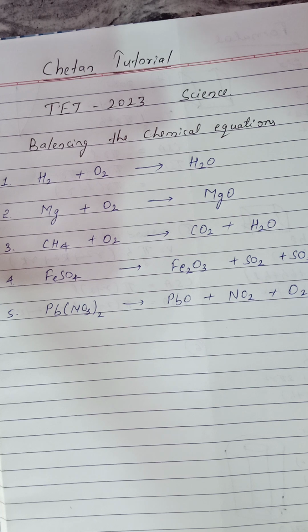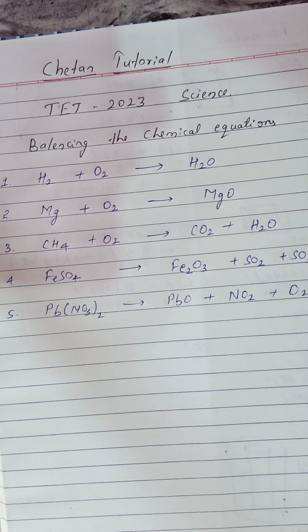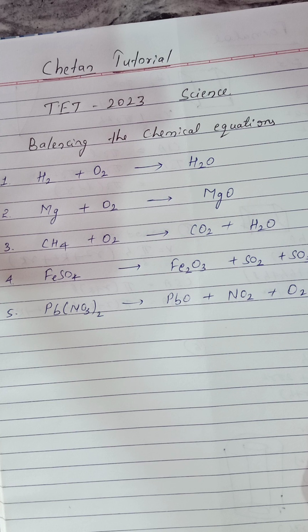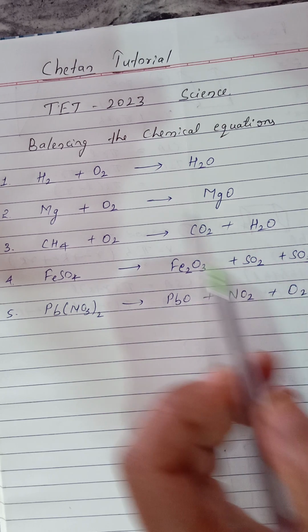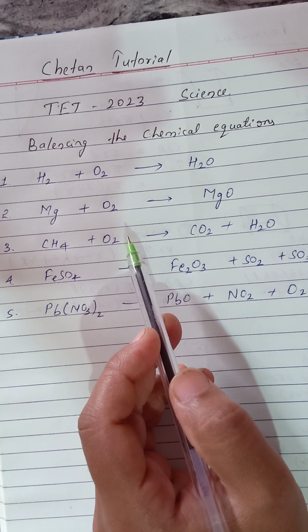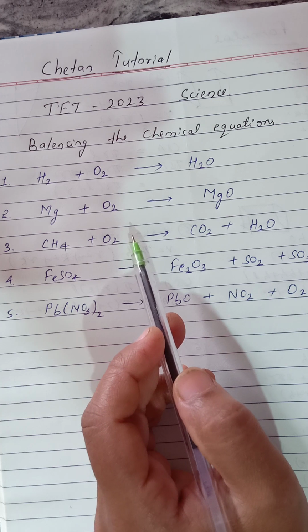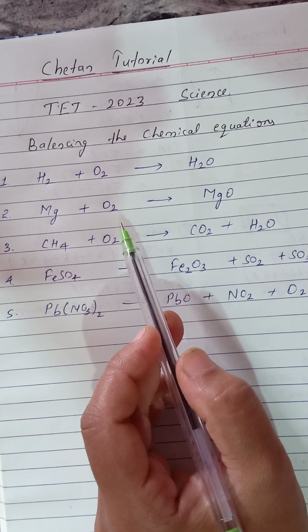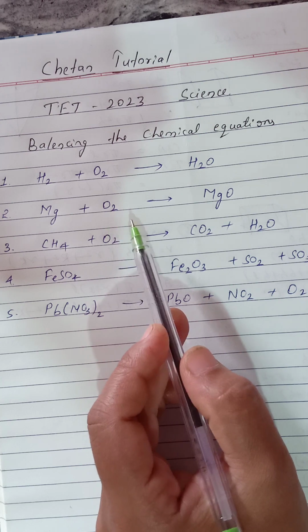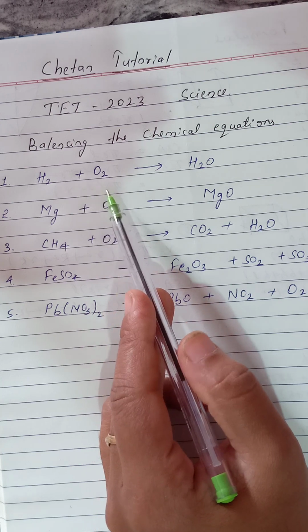In this video, we are going to explain how chemical reactions can be balanced. Here I have taken 5 equations. By these equations, I am going to tell how equations can be balanced. So why are chemical reactions balanced? Because mass can neither be created nor destroyed. So to conserve the mass during the reactions, we have to balance the chemical reactions.